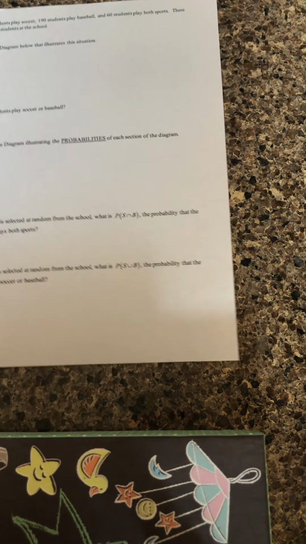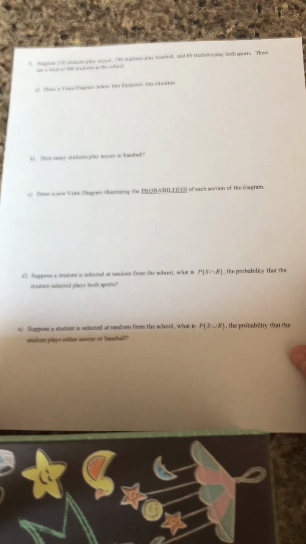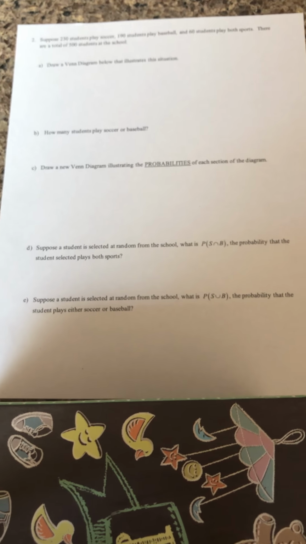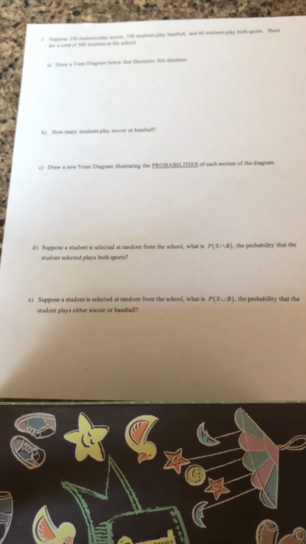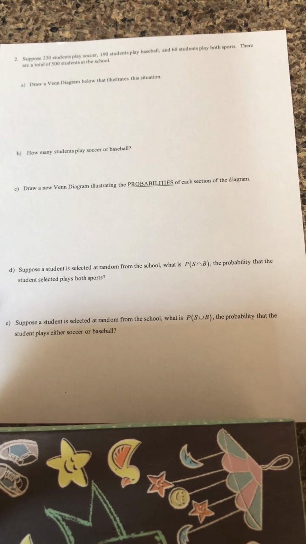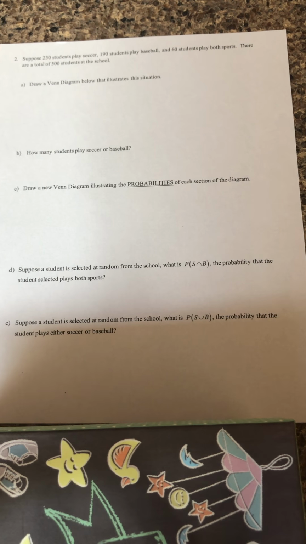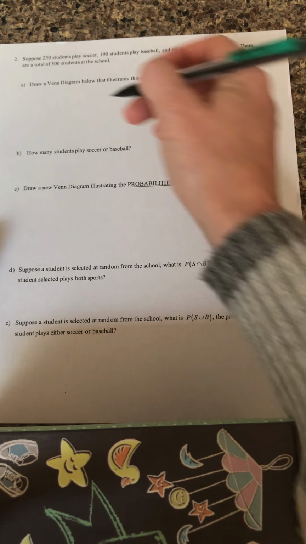So this is your next model. All right, so question number 2. Suppose 230 students play soccer, 190 students play baseball, and 60 students play both sports. There are a total of 500 students at the school. Draw a Venn diagram below that illustrates this situation.